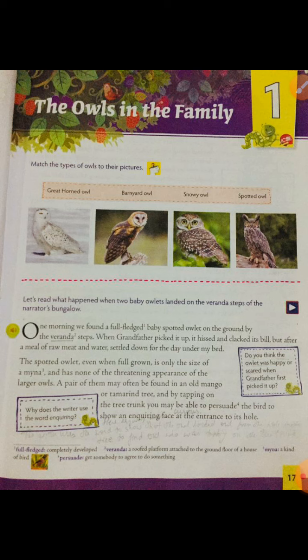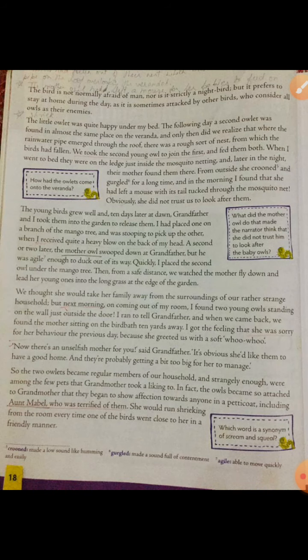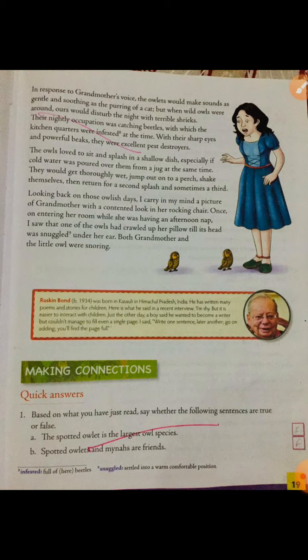We have already given the full explanation of the chapter in the previous videos, and your live classes are going on, so in those also you are going to have revision of these chapters. Now I'll be starting with the quick answers. These are important ones. Basically you have to write F or T for all the sentences related to the owlet.